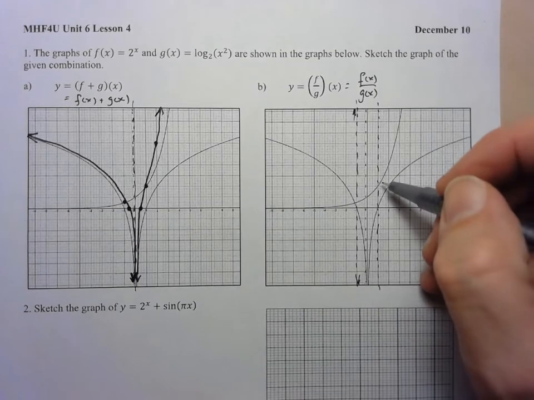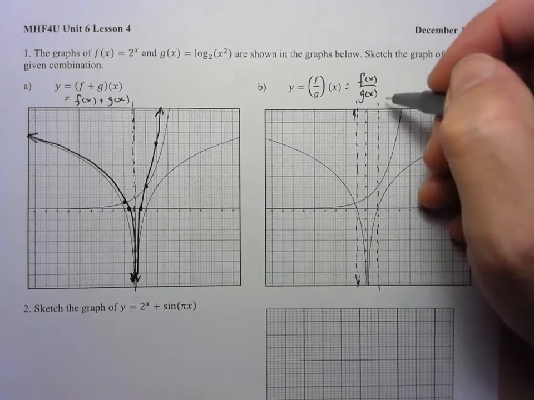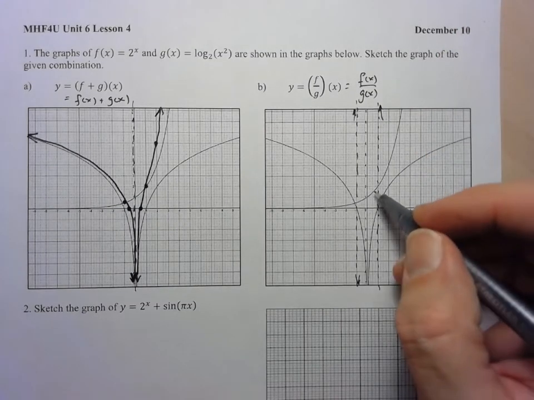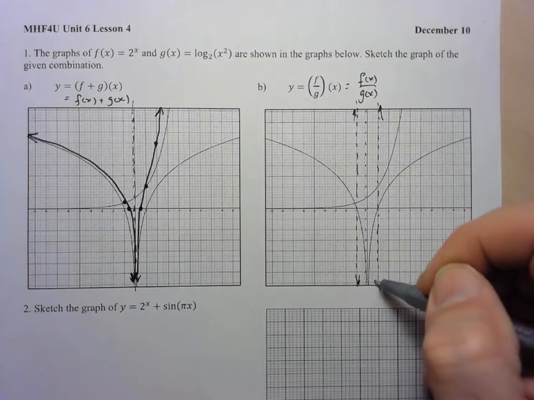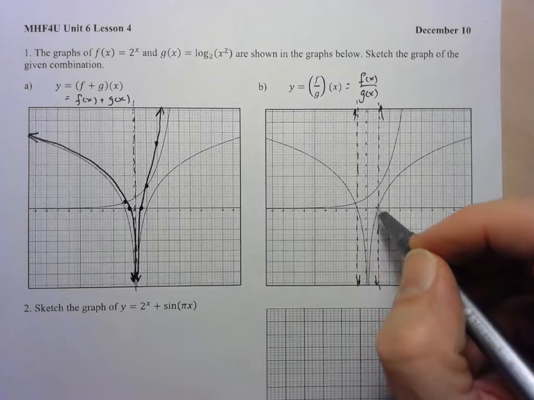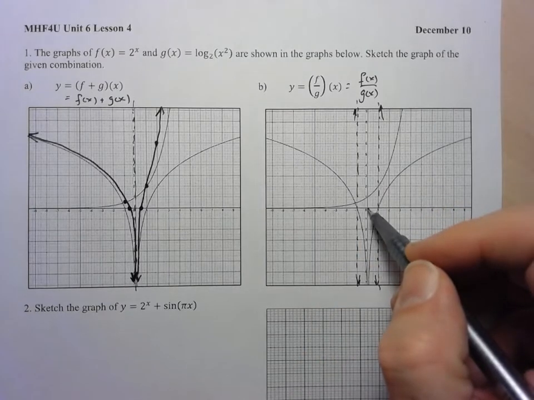So similarly here, I'm dividing two positive numbers, so it's going to go to positive infinity. And then here, I'm dividing a positive by a negative number, so it's going to go to negative infinity. So I've covered these two discontinuities. Now let's see what happens at 0.